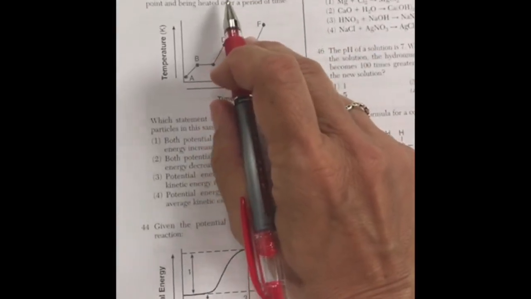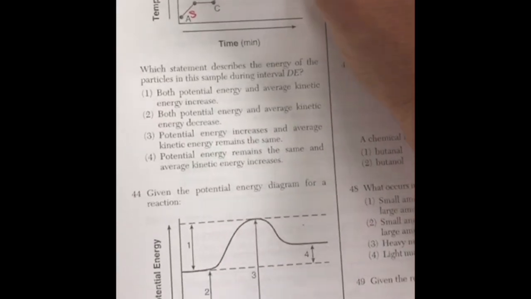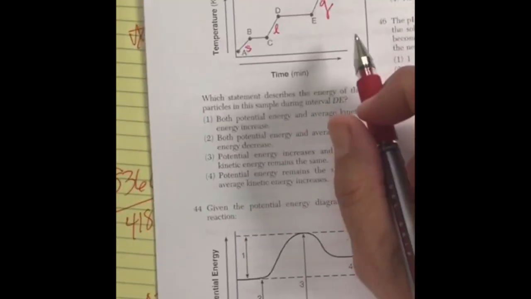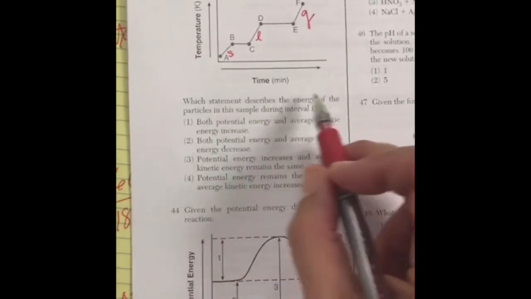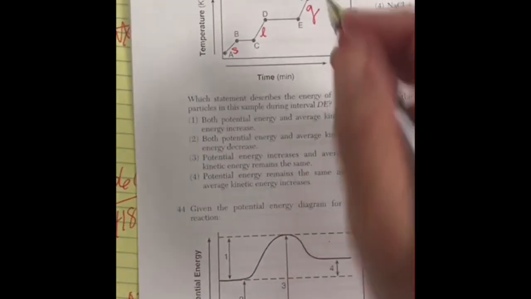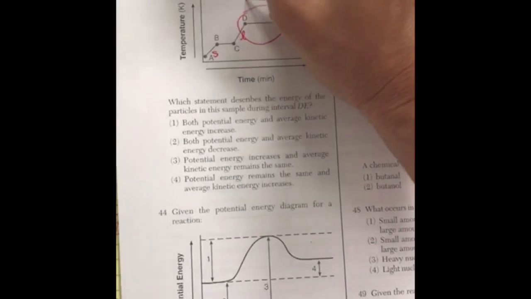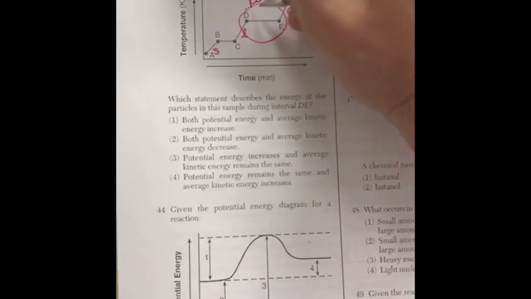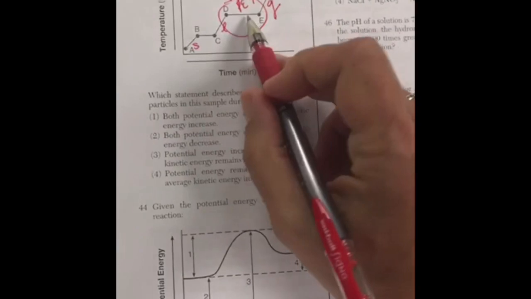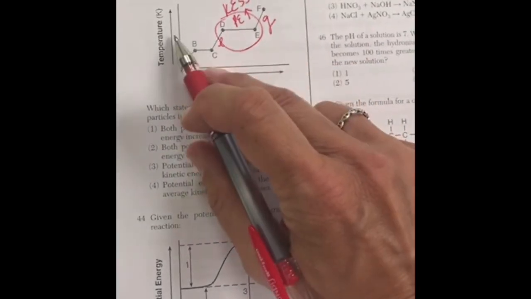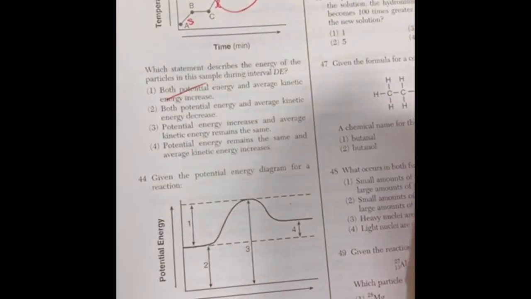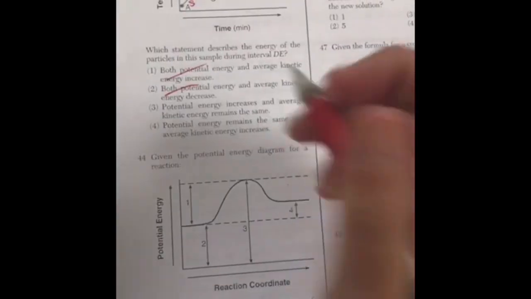All right, the heating curve below represents a sample of a substance starting as a solid. So I'm writing solid right here, which means here it's a liquid and here it's a gas, and it shows it being heated over time. Which statement describes the energy of particles during DE? Okay, my kinetic energy stays the same, but my potential energy increases during this plateau. Kinetic is the temperature, so the temperature is not changing because I'm at a plateau. So both increase, no. Both decrease, no. Potential energy increases and kinetic stays the same, there we go.